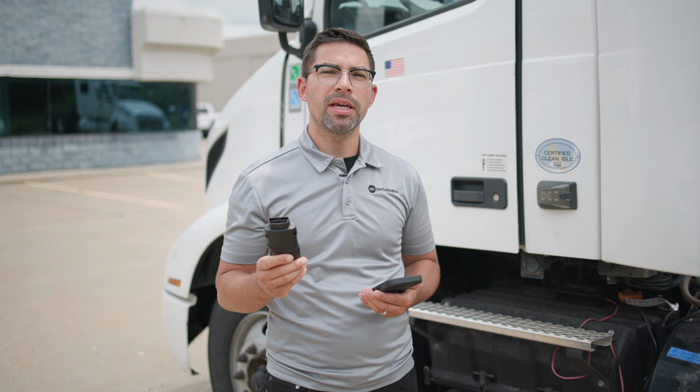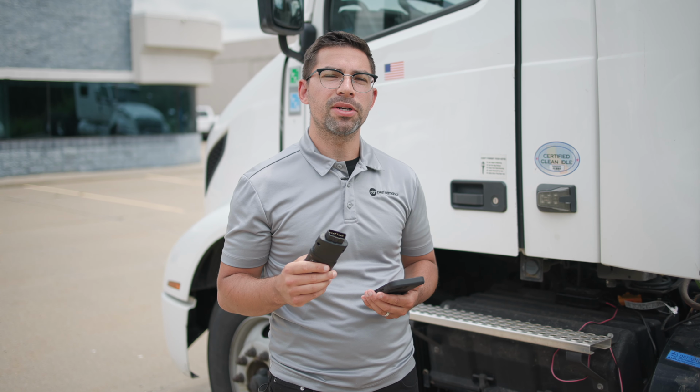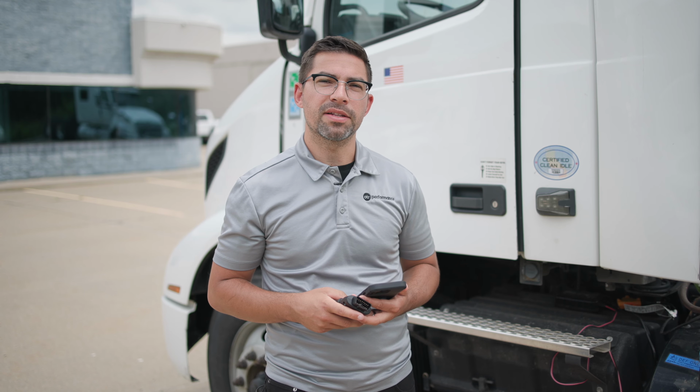So let's get started. The first thing you want to do is plug in the OTR Link 2 adapter inside the diagnostic port, which is located in the kick panel on the left-hand side.